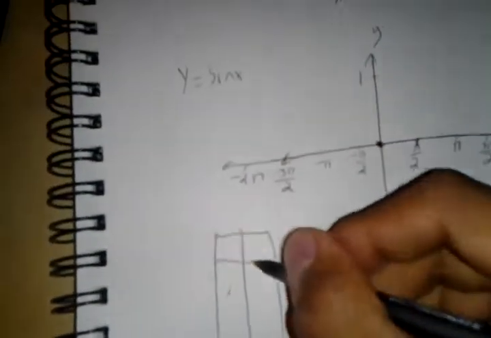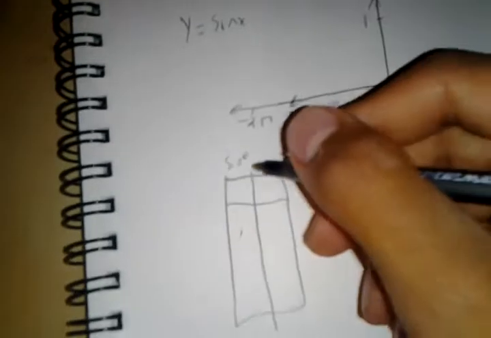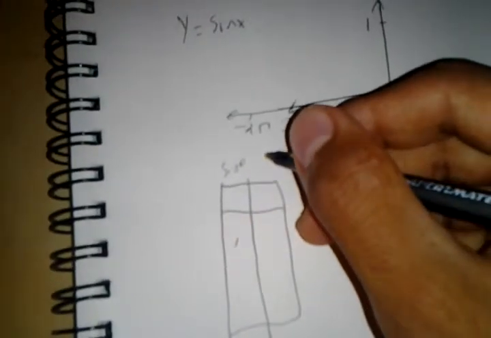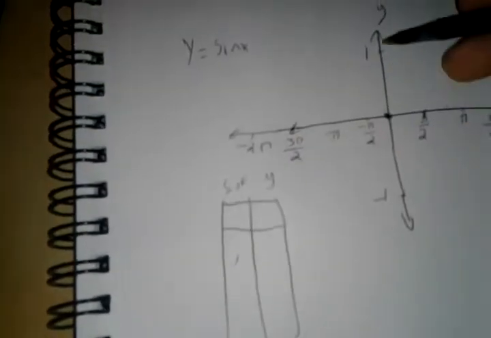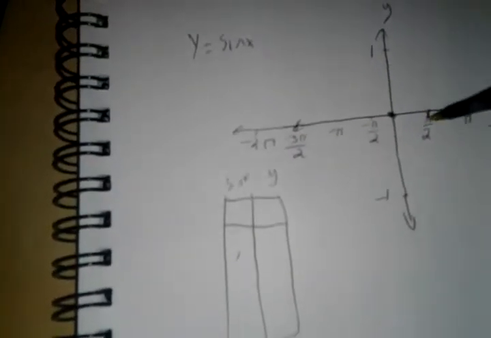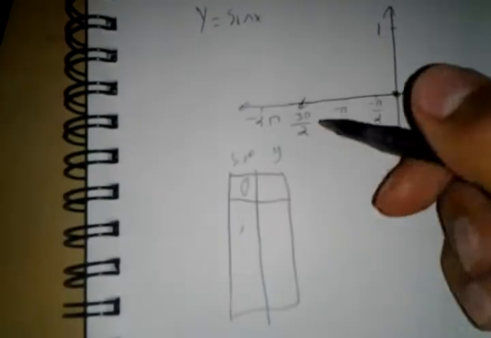Alright. You say this right here is sine of theta. And this right here is going to be your y value, or actually, whatever value you're going to put in, or x value. So if we start out at point 0, sine of theta equals 0. What is sine of theta? Sine of theta is obviously going to be 0, right?